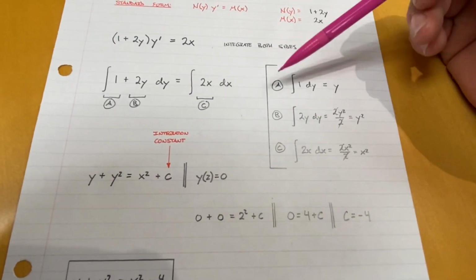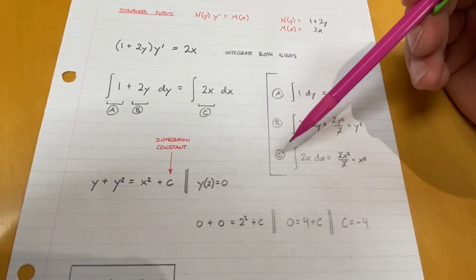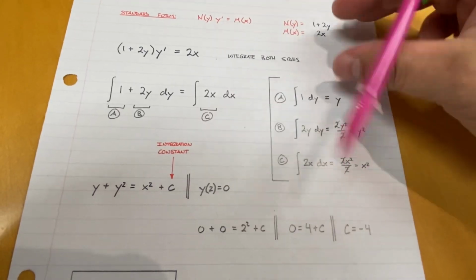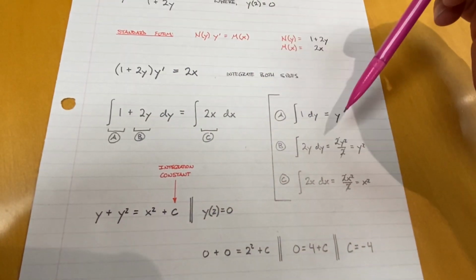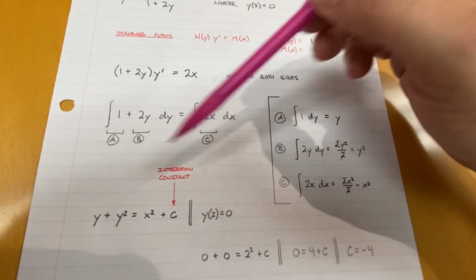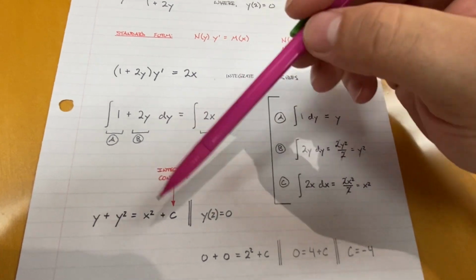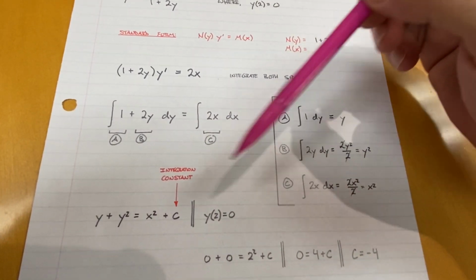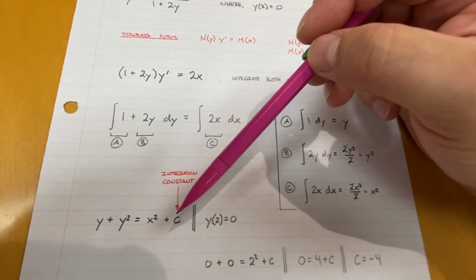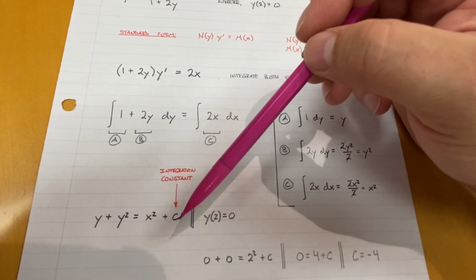Now we'll put all of our answers for our three components back into our equation, and we're going to be left with y, because a was y, plus y squared, because b was y squared, equal to x squared, because c was x squared, plus c. So here's where we'll add our integration constant, right here, c.